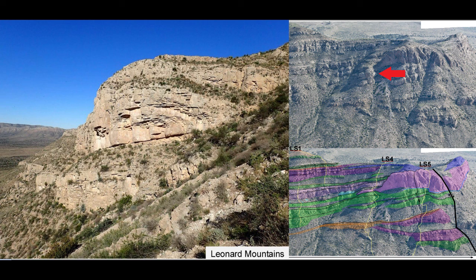So in my mind, this is the up-dip part of the system, similar to a down-dip part on the basin floor where those cores are located.